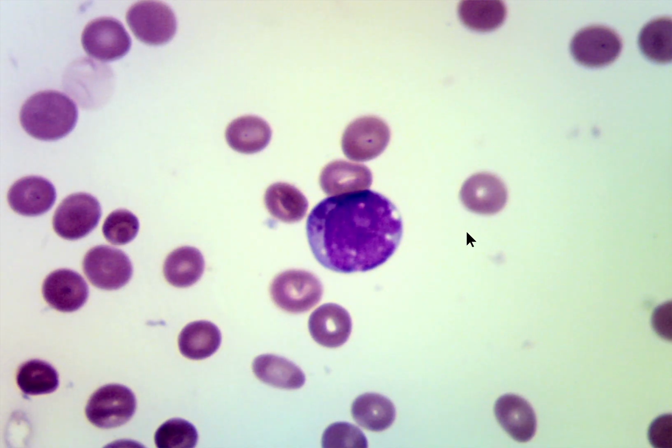So the presence of Auer rods clearly indicates that these blasts are myeloid lineage and they are myeloblasts. To me, until you see clear indication of myeloid lineage, the blast should always be indicated as blast. And further analysis, such as flow cytometry studies, would be able to determine the exact nature of these immature cells.